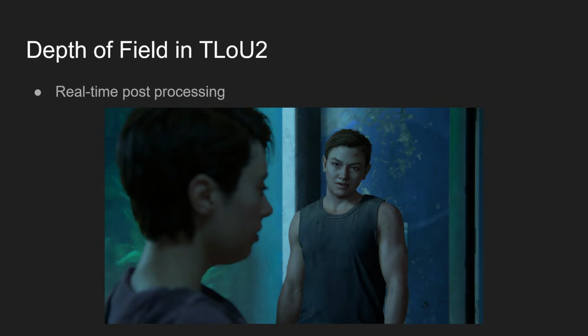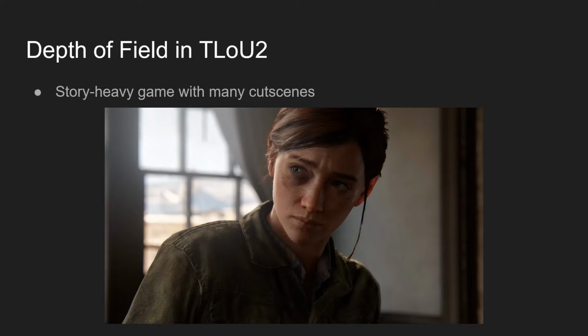As Mari stated earlier, since our cinematics are done in real time, all the post-processing we perform has to fit within the frame budget, and it is so with depth of field, which is just one of our many post-processing effects. More on the creative side, The Last of Us Part 2 is a very story-driven game, so our cinematic animators make heavy use of depth of field to focus the player's attention on specific parts of the cutscene, such as the character currently speaking, or something interesting in the distance.